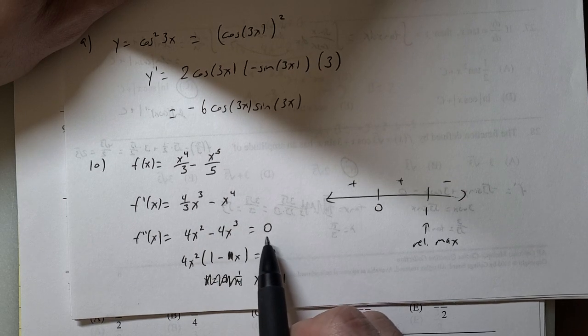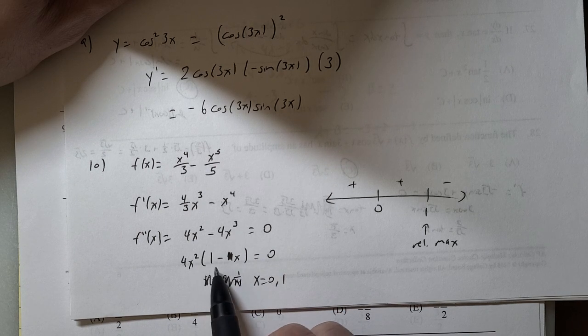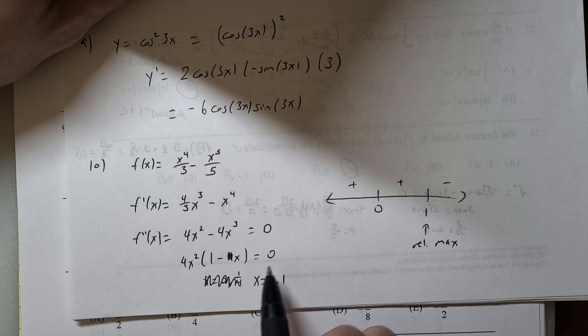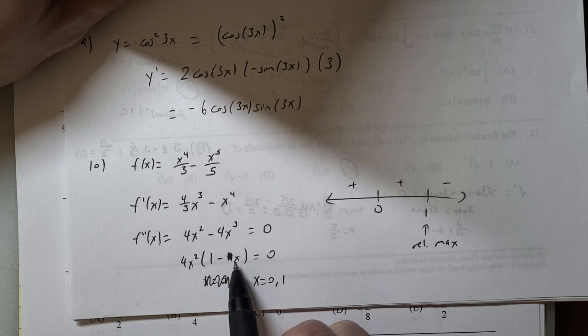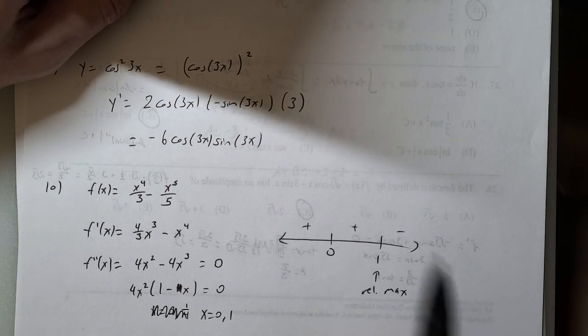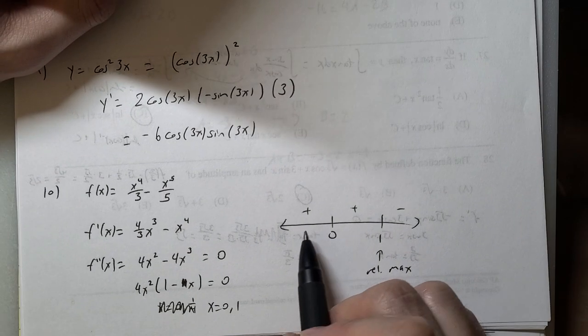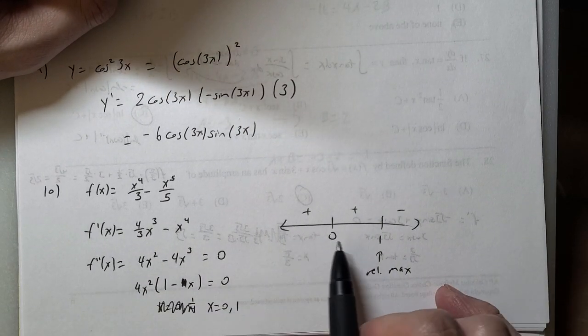We set it equal to 0 to find our critical points. So here we can factor out a 4x squared. Then when we do that, we're left with 1 minus x is equal to 0. So our solutions are 0 and 1. We do, it's weird to say, the first derivative test on the second derivative. So we want to find the sign of f double prime in these intervals.